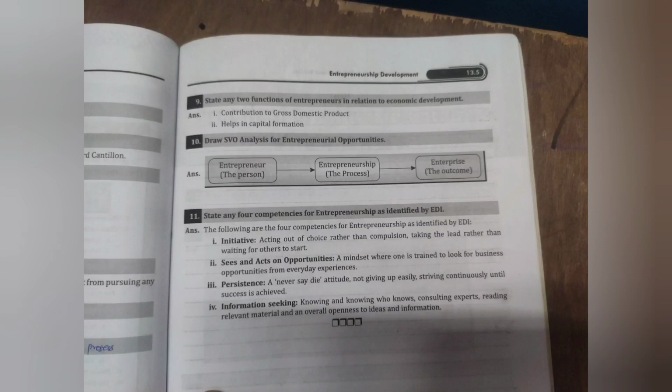What are the four competencies of entrepreneurship as identified by EDI? Initiative: it is a choice more than a compulsion, and he sees and acts on opportunity. He sees the problems, and based on that he creates an opportunity for himself to conduct a business. Persistence: they never give up so easily. And they are lifelong learners. They keep on learning, they consult experts and read relevant materials, and they start to open with the ideas and knowledge.